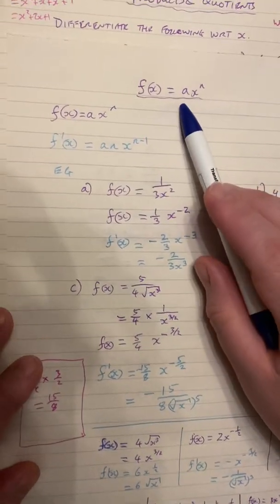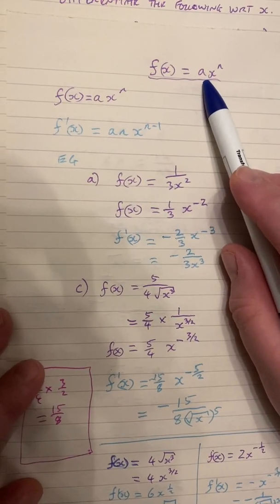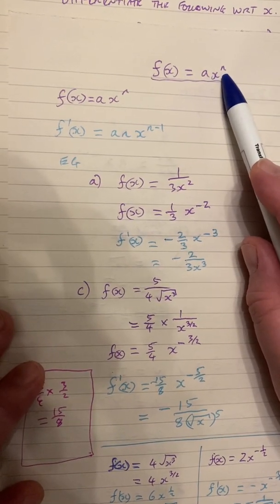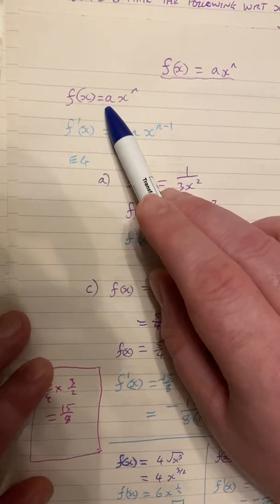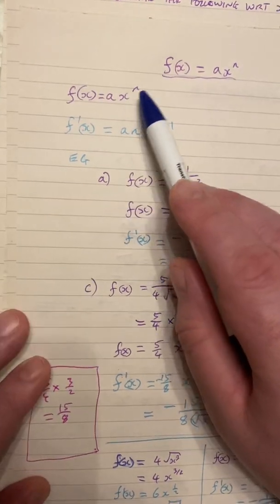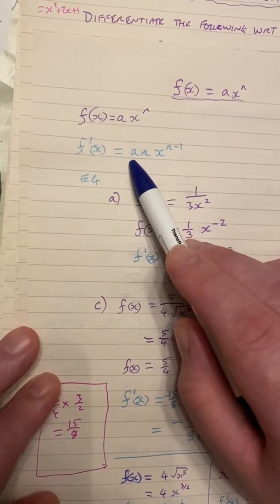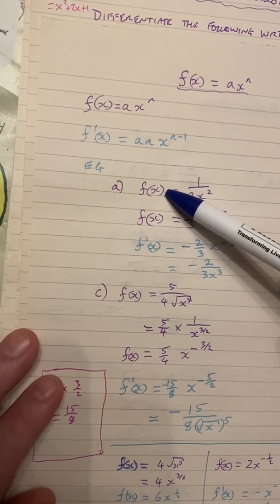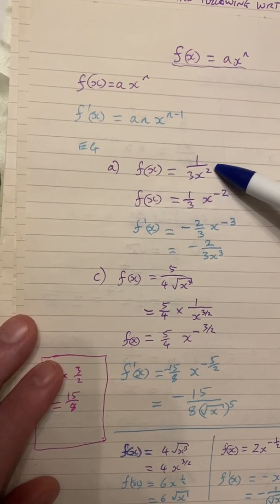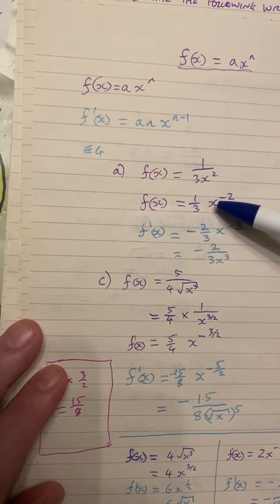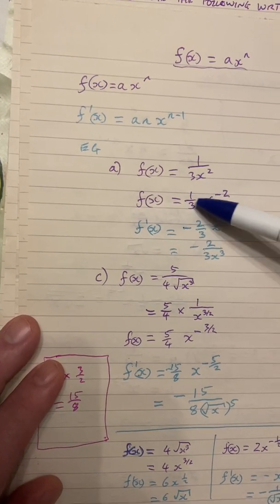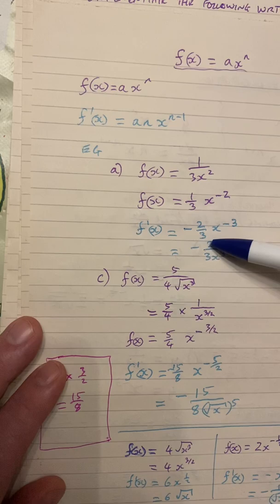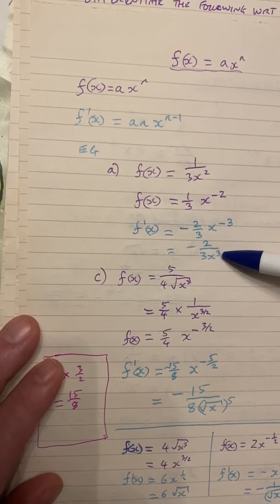So, what happens when we have a multiplier at the front? Well, nothing actually changes apart from we bring the power down and multiply, and we reduce the power by 1. So f(x) equals a x^n, or y equals a x^n. f dashed x would be a times n, x^(n-1). So if we're looking at this first one, f(x) equals 1 over 3x squared, which is 1/3, that's our multiplier, x to the negative 2. So power down, multiply, so negative 2/3 x to the negative 3, which is negative 2 over 3x cubed.